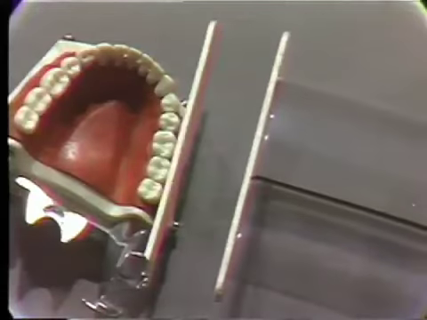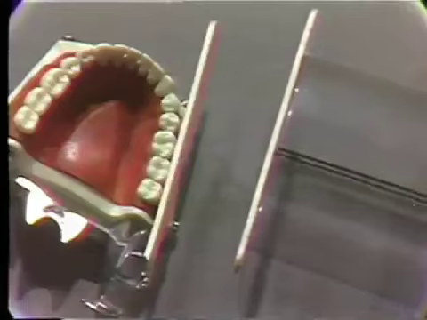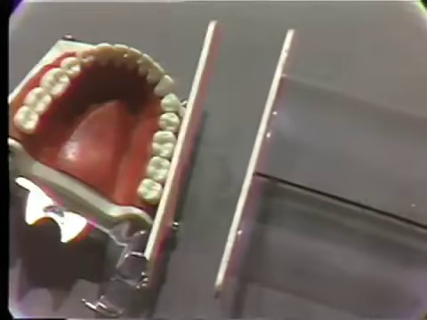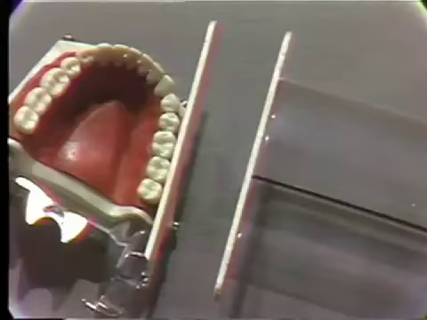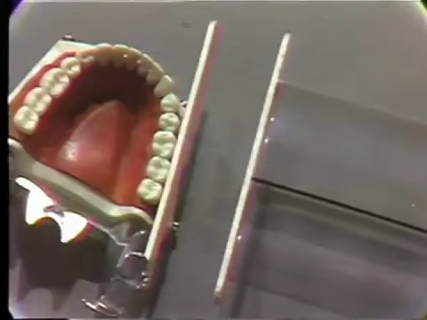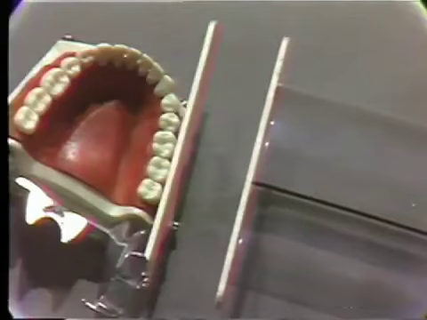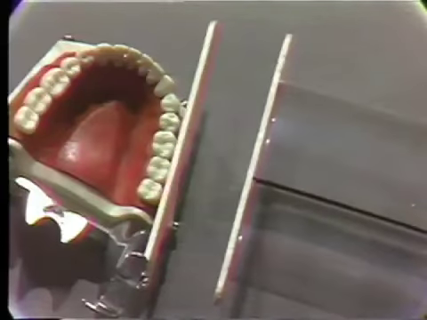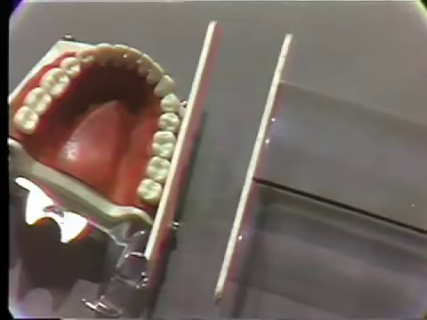And then I move the cone in so that finally the two sticks are parallel. Now you notice the path of the central ray indicated by the black line is aimed between the first and second molar, and the two sticks are reasonably parallel. Now this parallelism is easily seen if you view your patient from the front of the mouth.